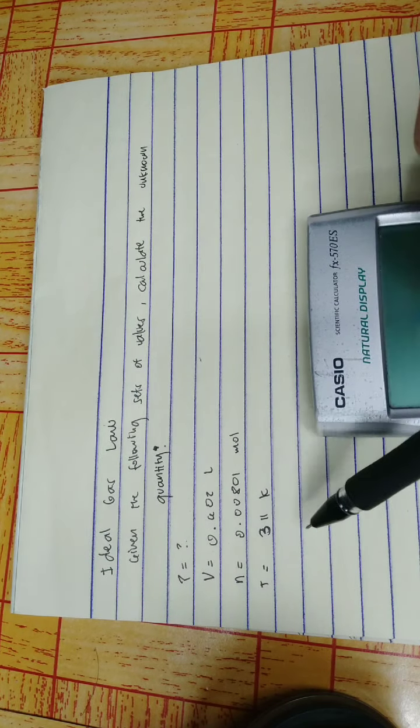So it is 0.0081 times 0.08206 times 311 is equal to 0.2044.